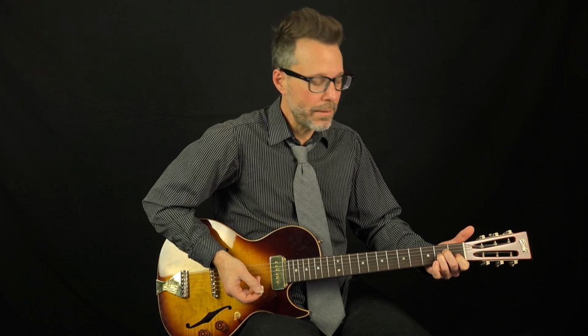The thing that makes it major is this note right here, my first finger. If I take that note and I flatten it, now we have E minor. Let's take an A major chord. Here's A major. The pinky is the note that makes it major. If I flatten it, now we have A minor.